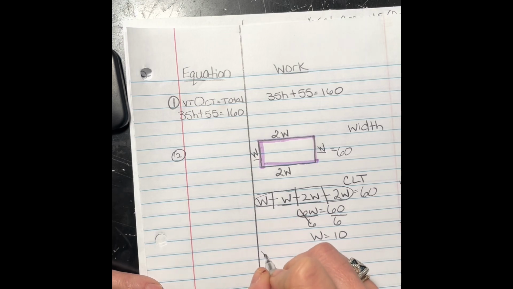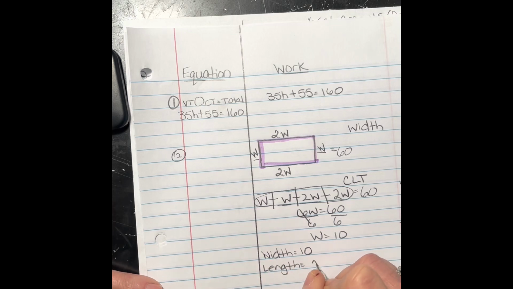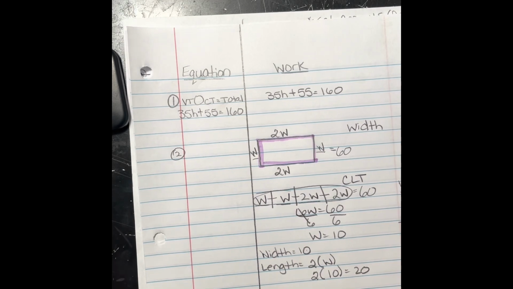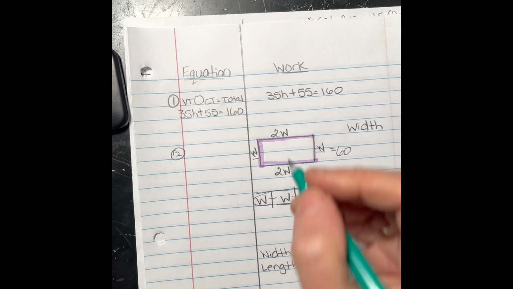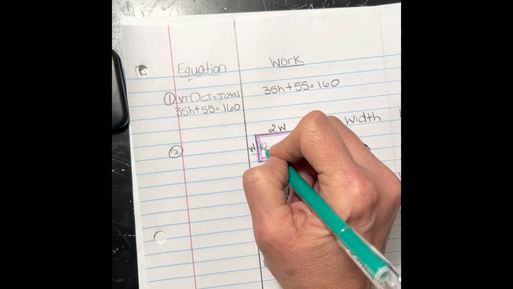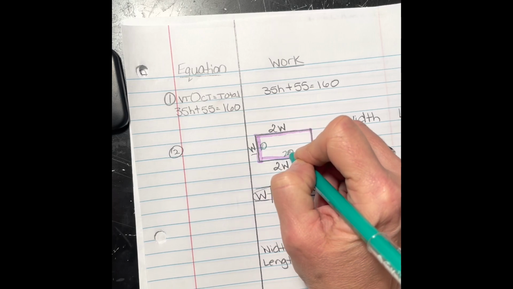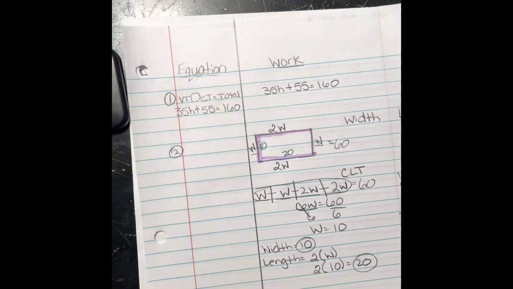So my width equals 10. My length equals 2 times, and I'm going to go back, it's 2W. W is 10, so it's going to be 2 times 10, which is 20, okay? So my length and my width are 10 and 20. So I'm going to come right here and label this 10 and 20, okay?